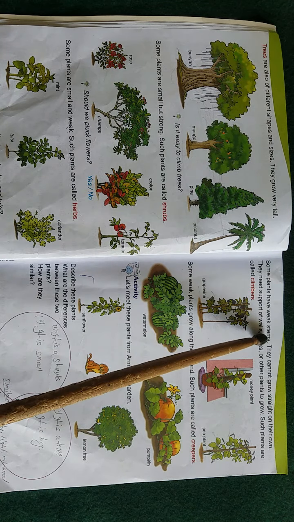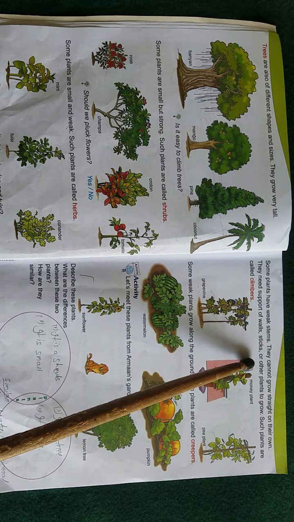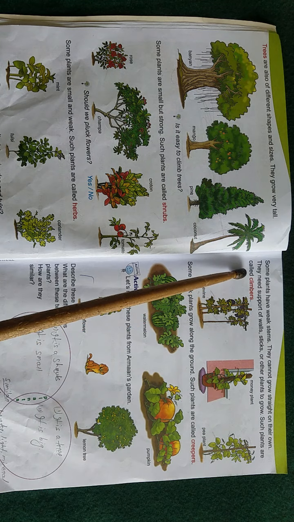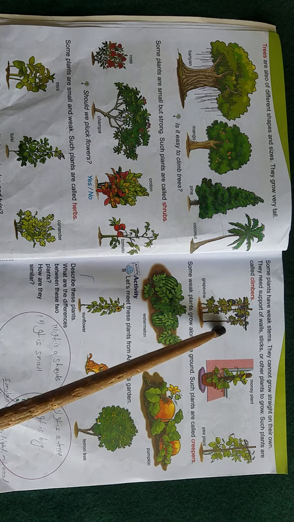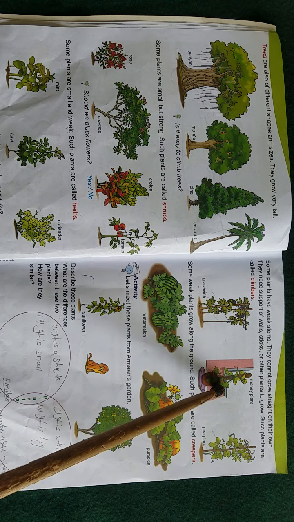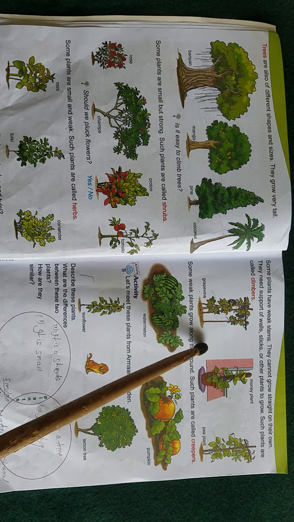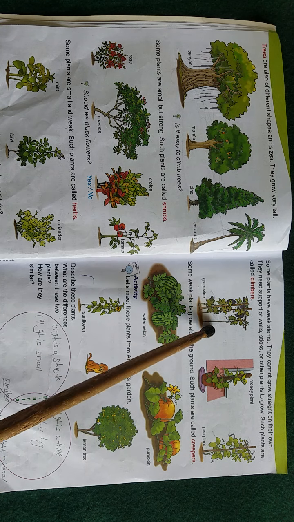Some plants have weak stems, they cannot grow straight on their own. They need support like walls, sticks, and other plants to grow. Such plants are called climbers. I have also discussed with you that some plants cannot grow by themselves. They need external support to grow because they are very long and weak. So they need external support such as a wall, stick, or other plants. See, it is a stick and this is also a stick, and on some houses you might have seen plants growing on the house because they need external support to grow.